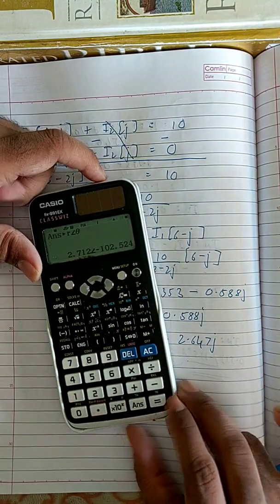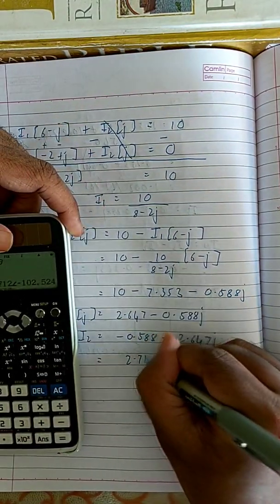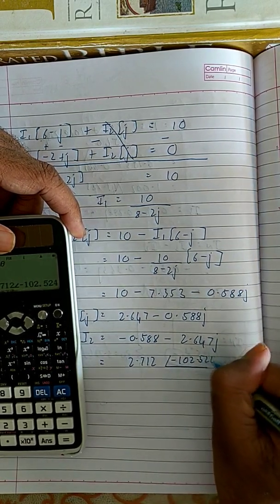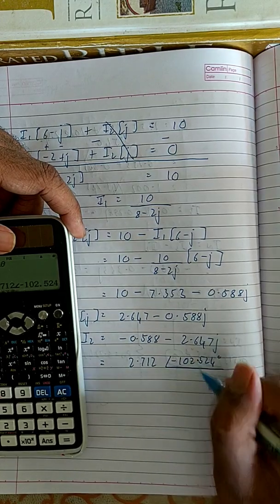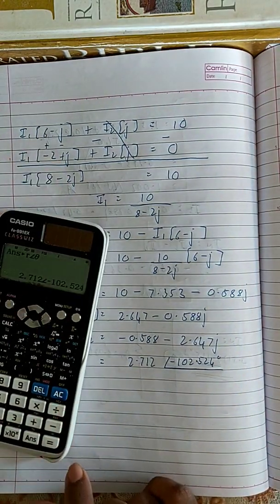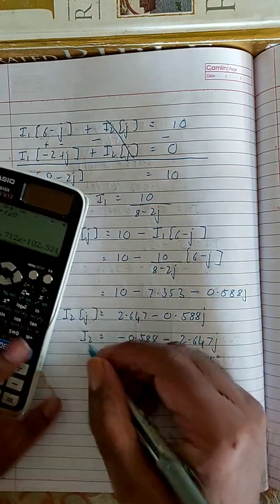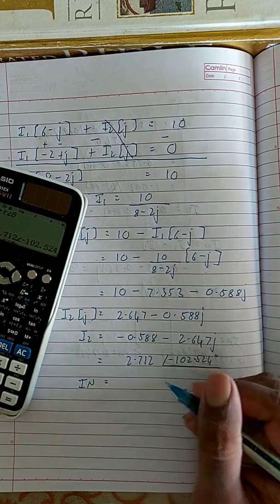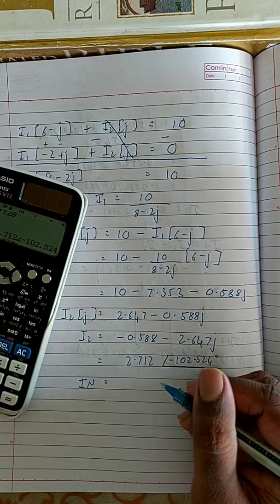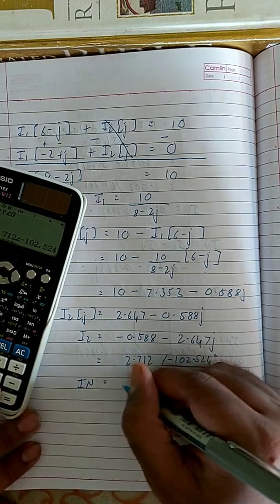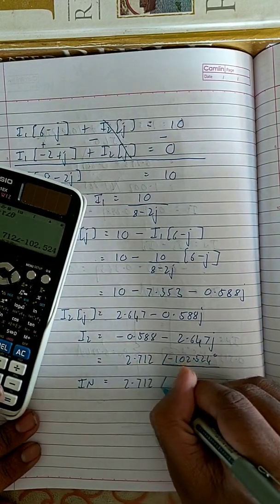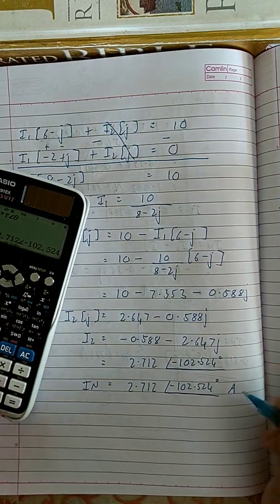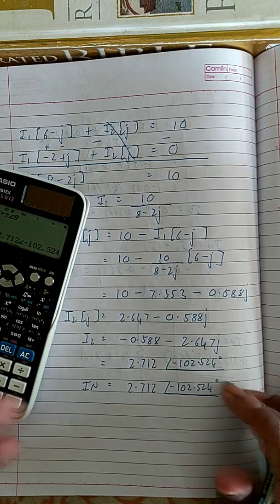Let me take its polar form: I2 is 2.712 angle minus 102.524 degrees. Okay, this is the value of I2, which means the value of IN is equal to 2.712 angle minus 102.524 degrees. I just checked it, so the answer is correct.